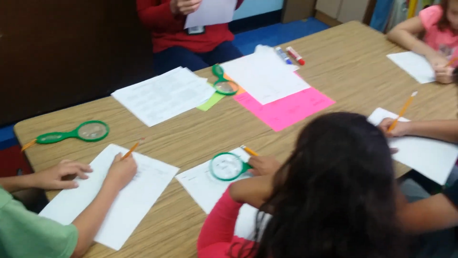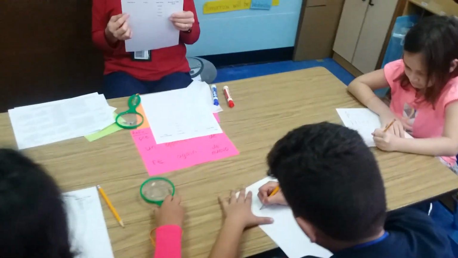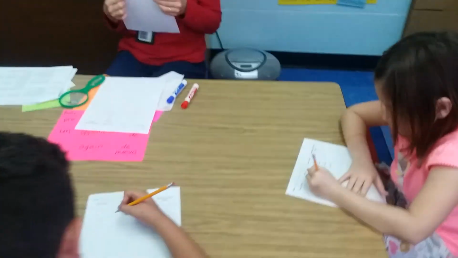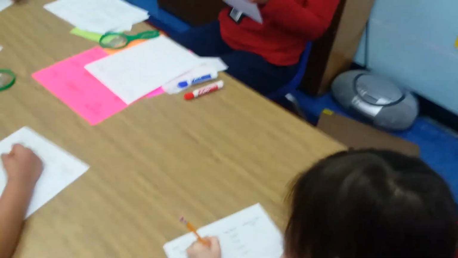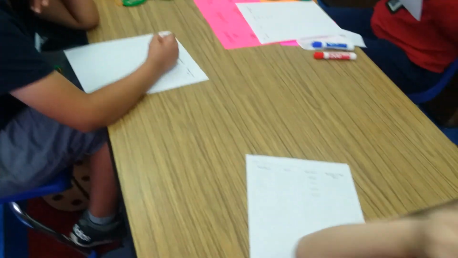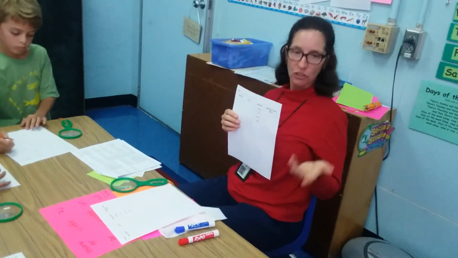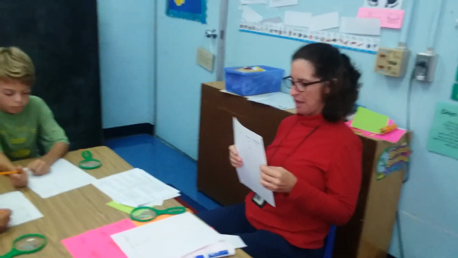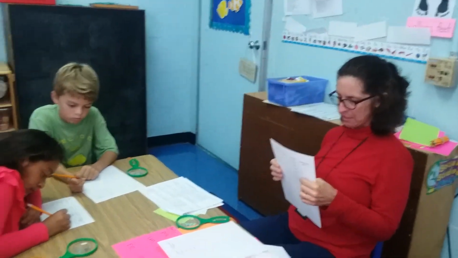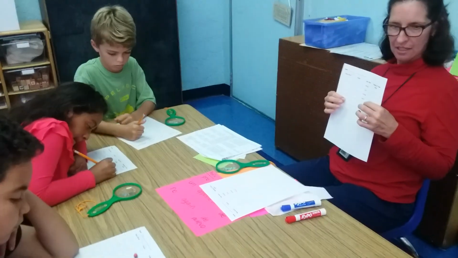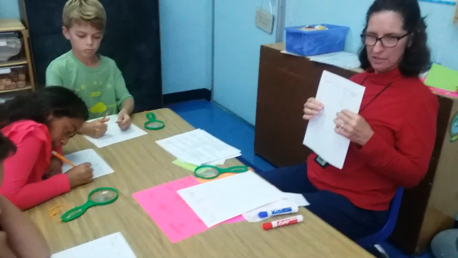Okay, so the base word is view, the prefix is pre, and preview. To preview means to look at before. Look before, to look at before. Good job. And then last but not least, let's see, Abby, did you do one yet?